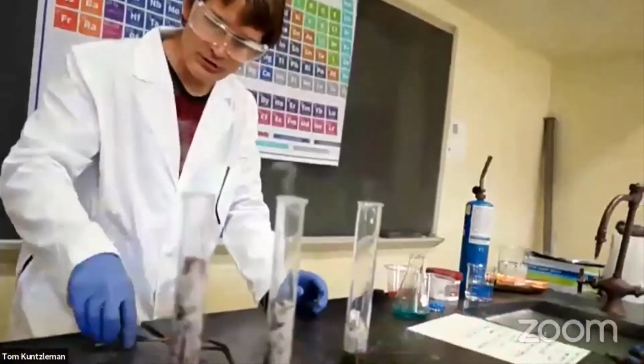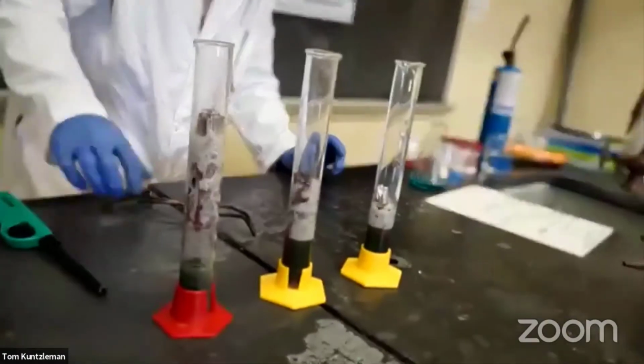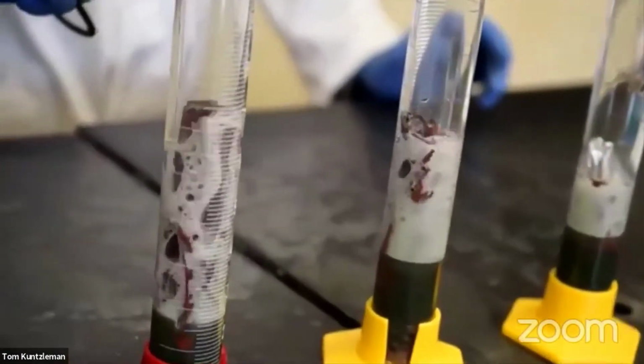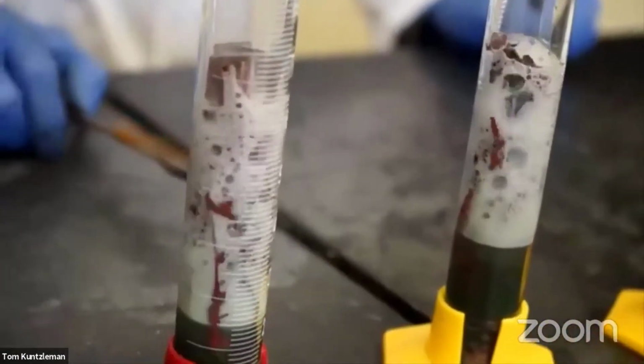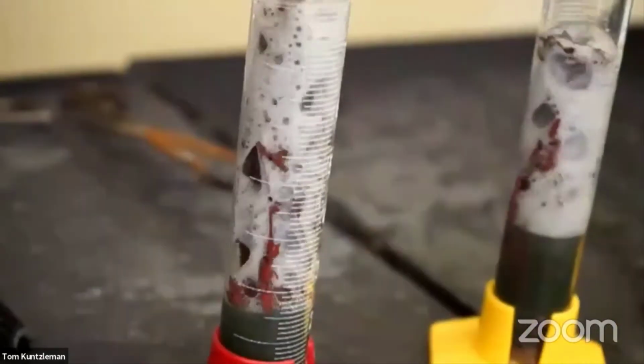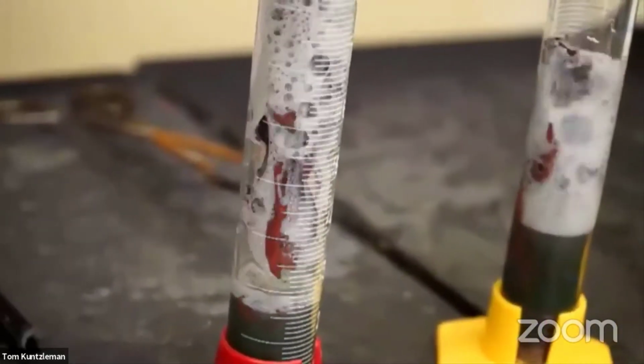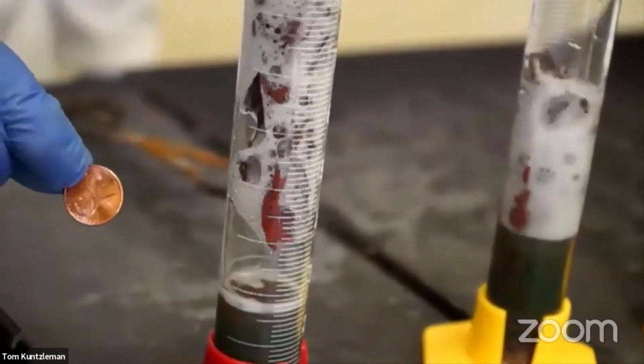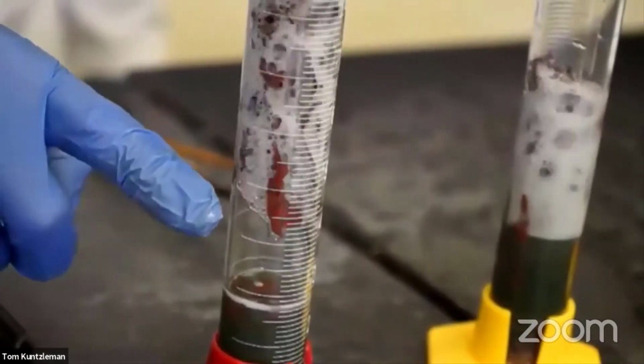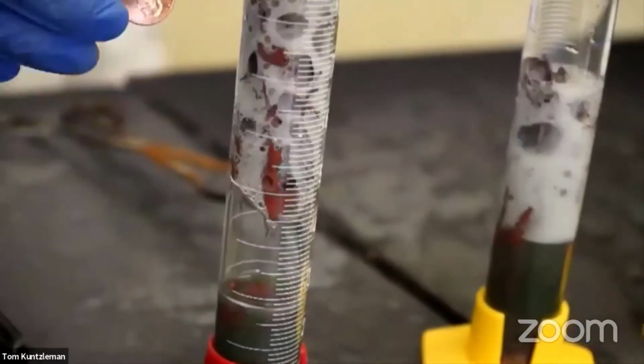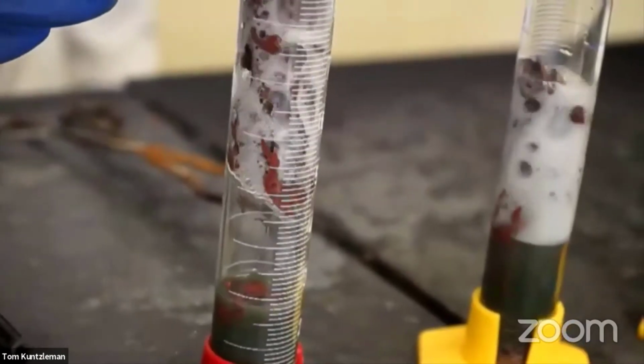So if you look closely, you actually might notice that the color of that stuff that looks like rust, you know what? It kind of looks like the color of a penny. Maybe an old penny. It's a little bit reddish, isn't it? A little bit orangish. But yeah, it's the color of a penny.